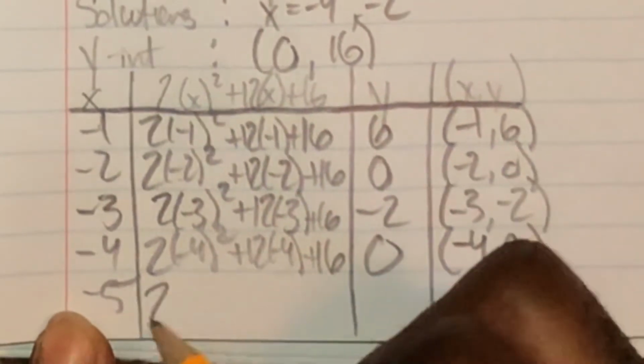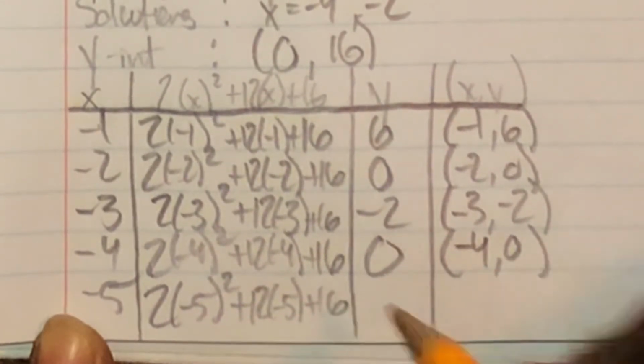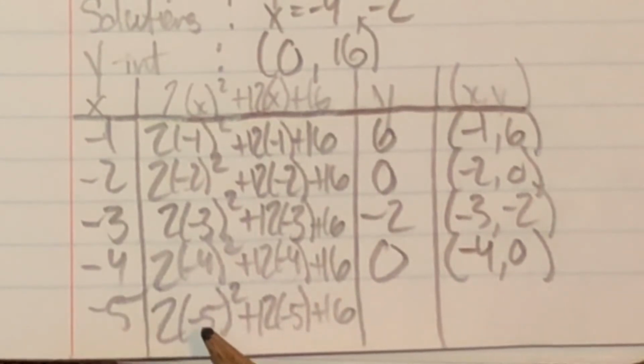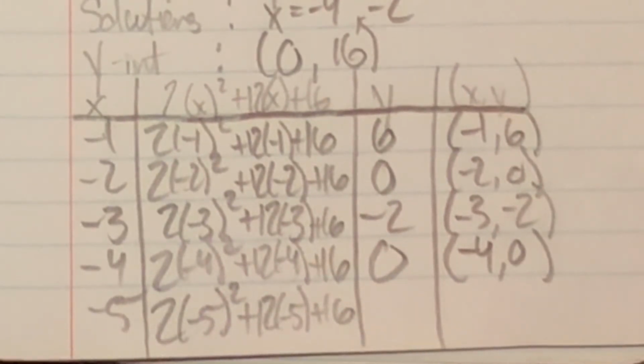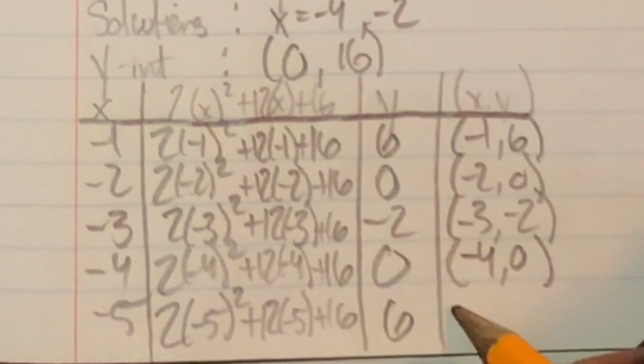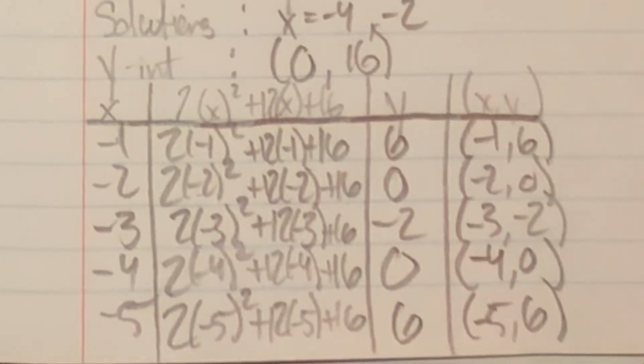Now let's plug in -5. That's 2 times -5 squared plus 12 times -5 plus 16. -5 squared is 25. 25 times 2 gets me 50. Now over here we have 12 times -5, that's -60. 50 minus 60 will get me -10. -10 plus 16 gets me 6. Now, by now, you should notice. Hold up now, it's the same.